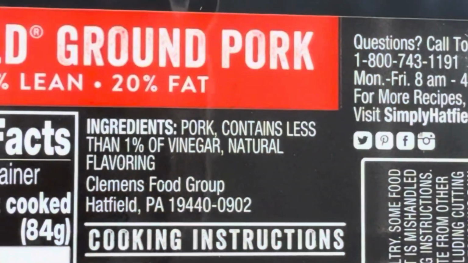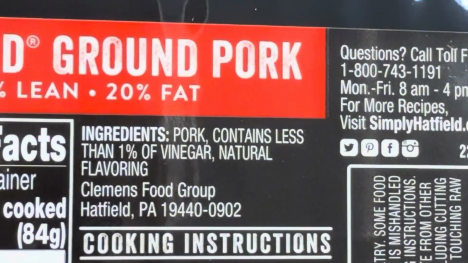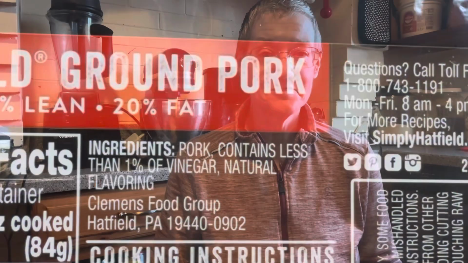This one does have ingredients more than just pork. There's the pork, there's vinegar, and there's natural flavoring. And those 2 ingredients are fine. Vinegar's fine. Natural flavoring tends to not have carbs in it. And there's no sugar in this. And there's no starches. So this pork is acceptable.